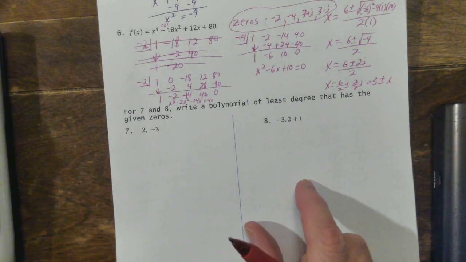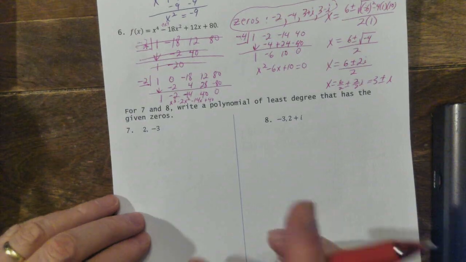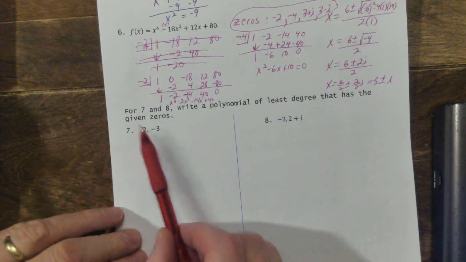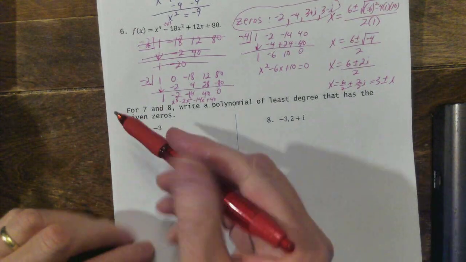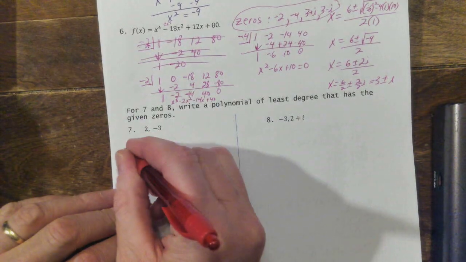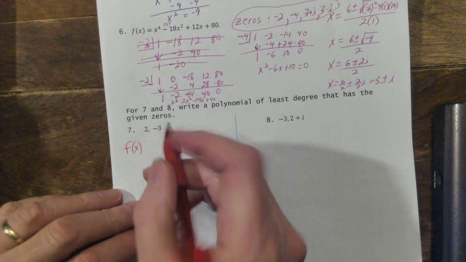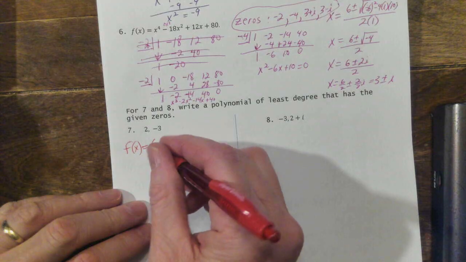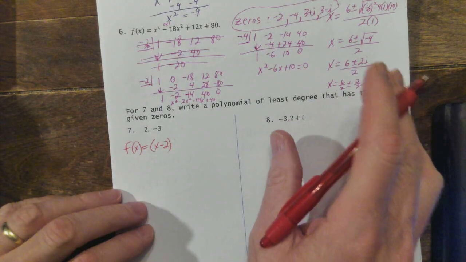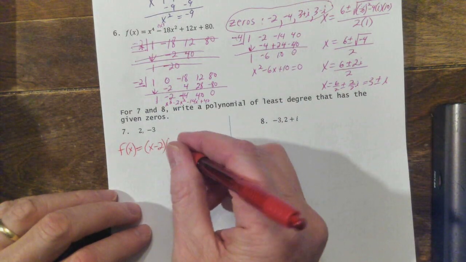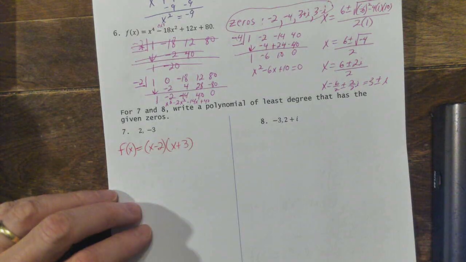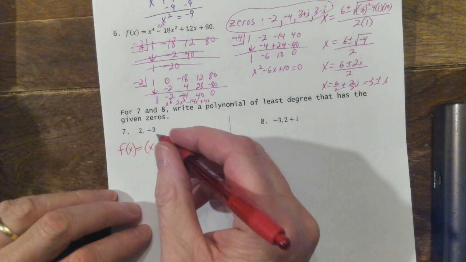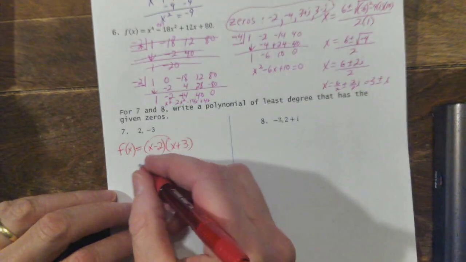Now, for 7 and 8, write a polynomial of least degree that has the given zeros, 2 and -3. Okay, on this one you need to remember if 2 is a 0, x minus 2 is a factor. If -3 is a 0, x plus 3 is a factor of the polynomial.